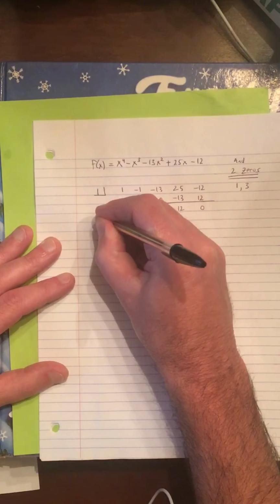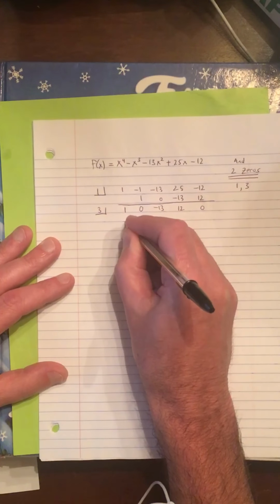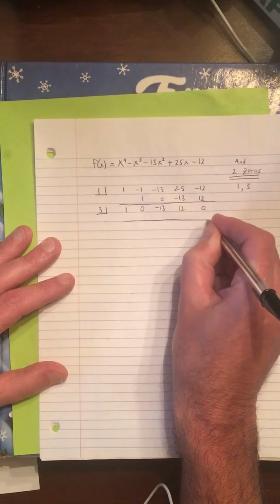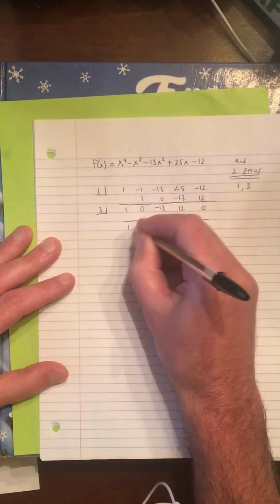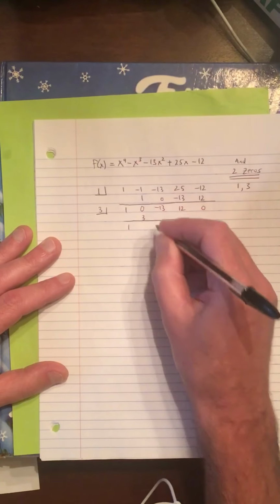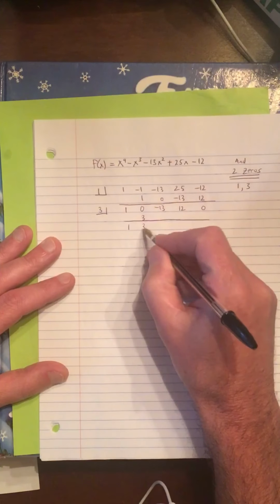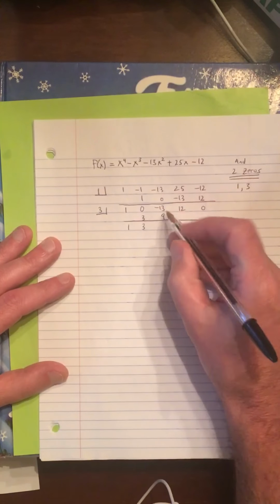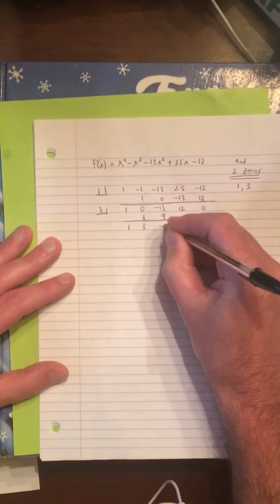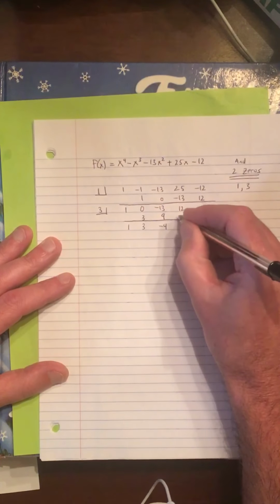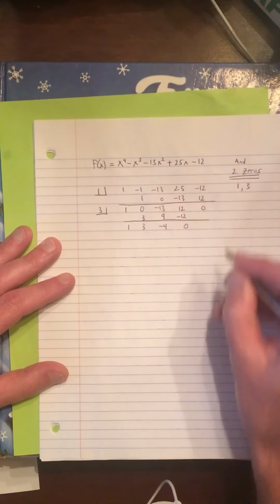Now the next solution that they give you is 3, or the next 0. Let's draw a straight line here. Bring the 1 down. 1 times 3 is 3. Add, you get 3. 3 times 3 is 9. Negative 13 plus 9 is negative 4. 3 times negative 4, negative 12, 0.